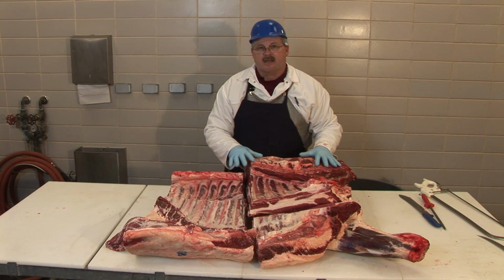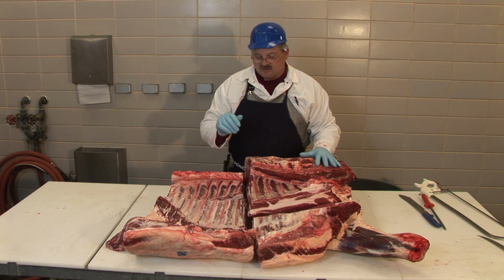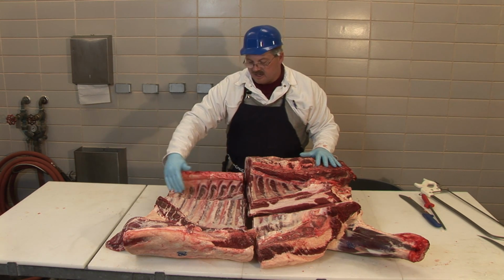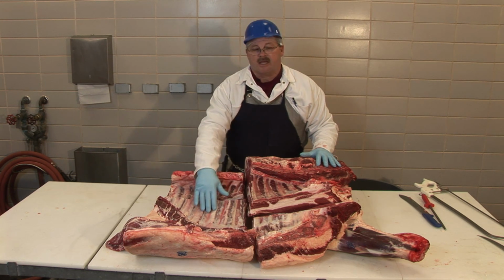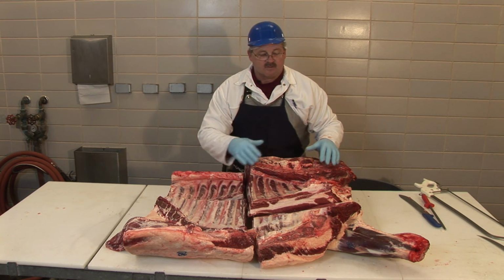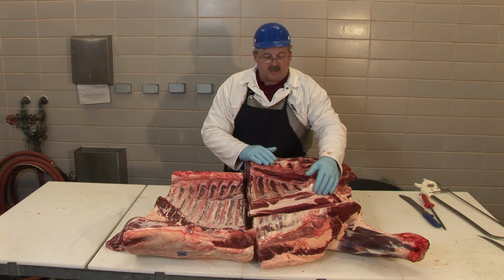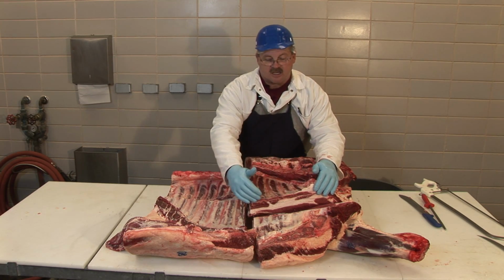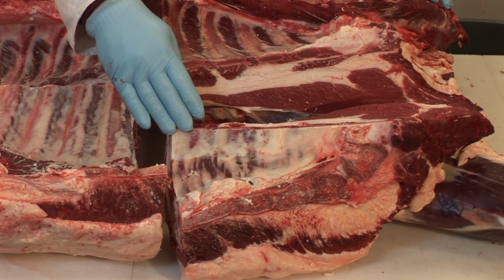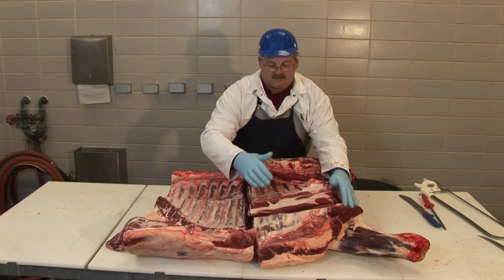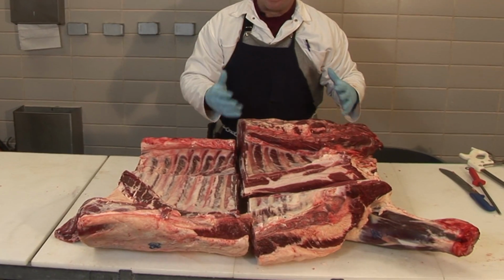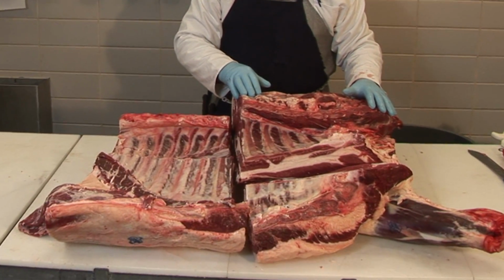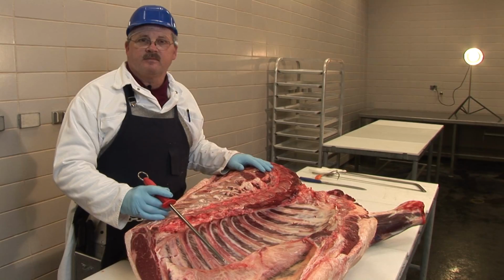So we've done that. When we did that, we also then came in and made another cut to separate the rib from the plate, and we came between the edge of the first rib here and made a straight cut out to separate the brisket from the chuck. So those are some of the major breaks we would do on a 4/4.